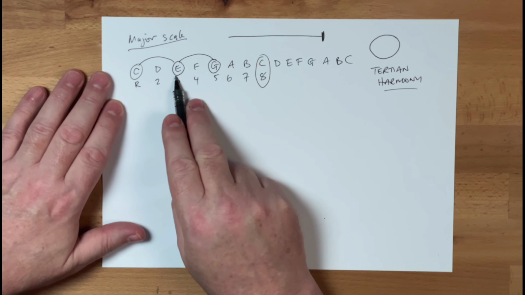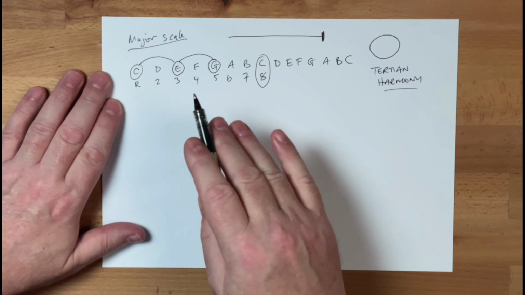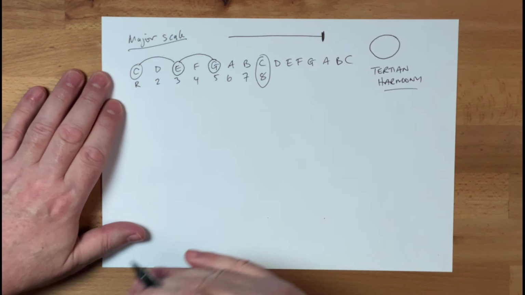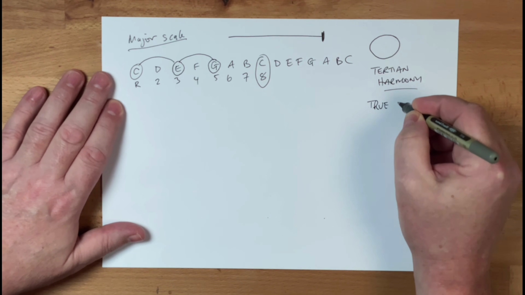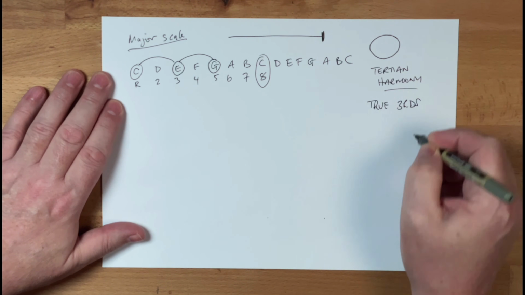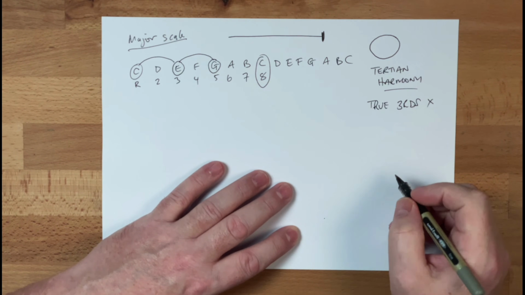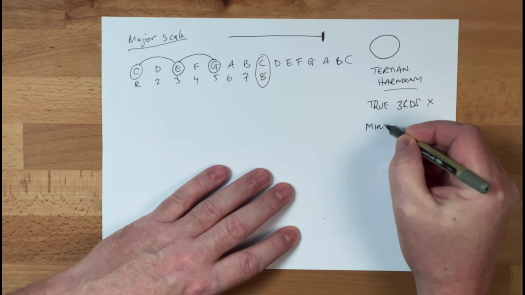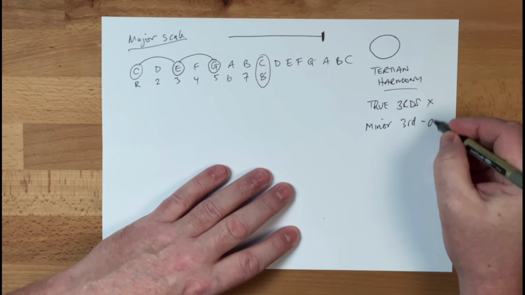These 3s aren't true thirds. They're thirds, so you're moving from the root to the third, but they're not true thirds. True thirds would mean they would all be major thirds or they would all be minor thirds. Let me just tangent for a moment. If we had a circle with minor thirds, then what we end up with is diminished.